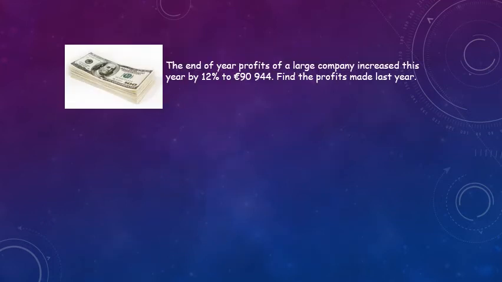So you need to keep an eye out for reverse percentages a lot in VAT, but it's not the only situation that you might need them. So for example, the end of year profits for a large company increased this year by 12% to 90,944. So find the profits made last year.